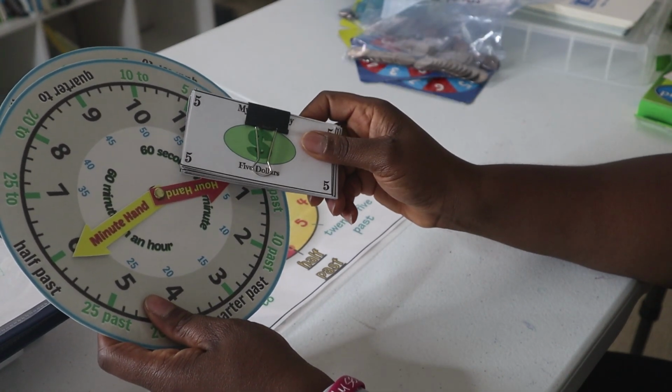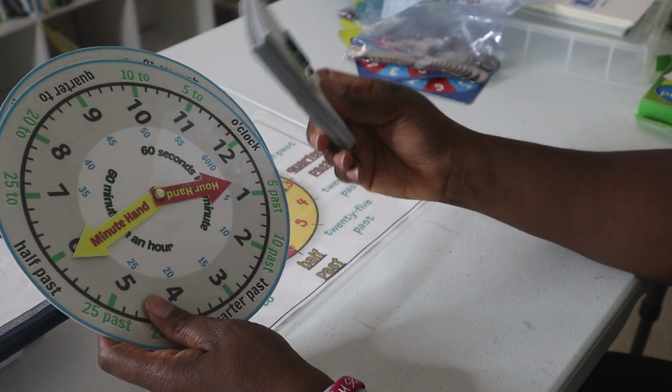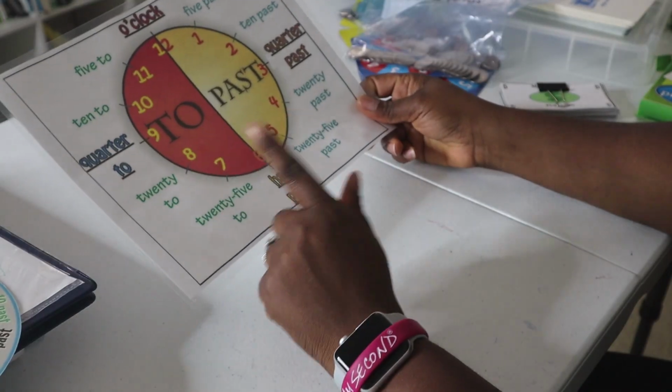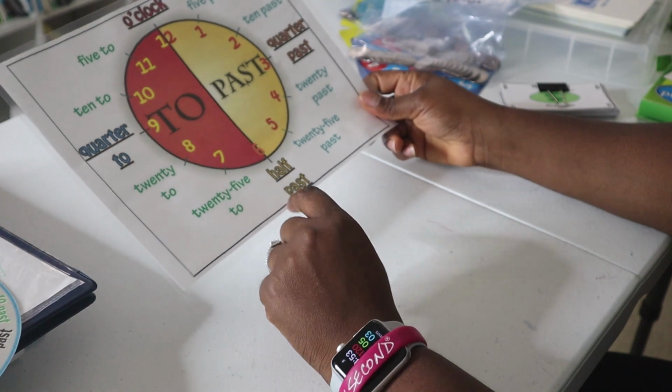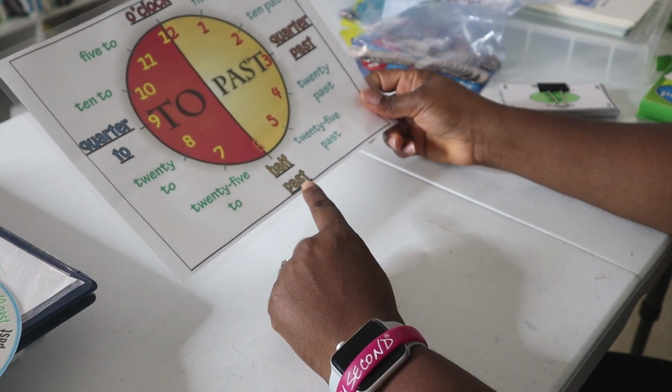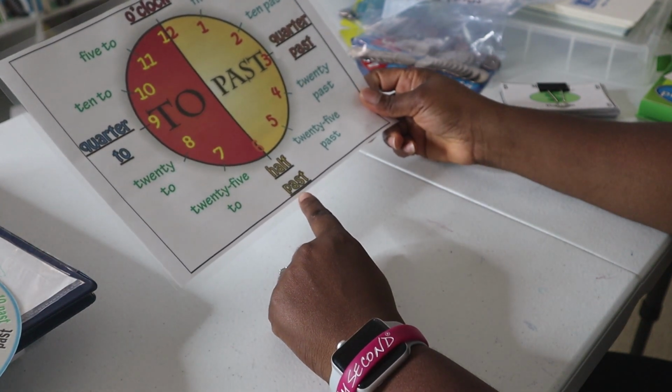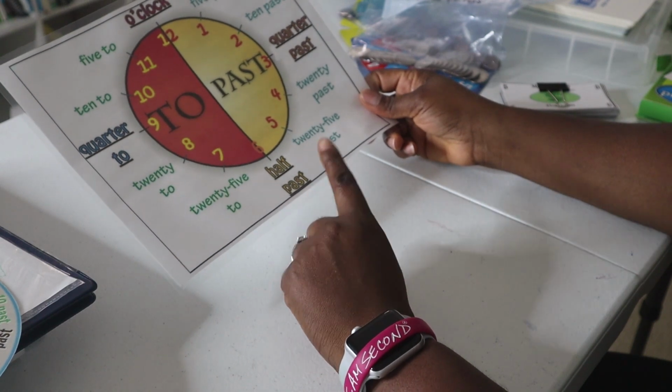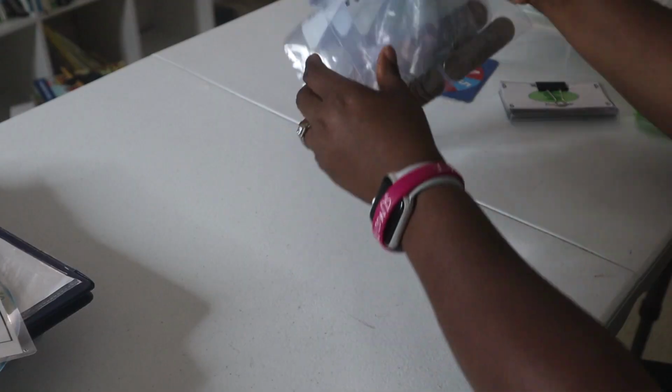So these I will put up on my blog as a free printable. These I just got off of the internet. If I can find the link, I will include it in that blog post, but this is not mine. I did not create this.